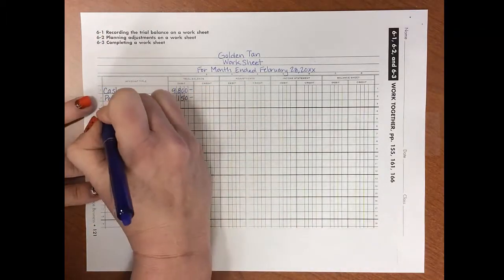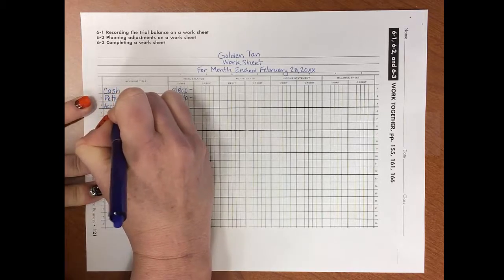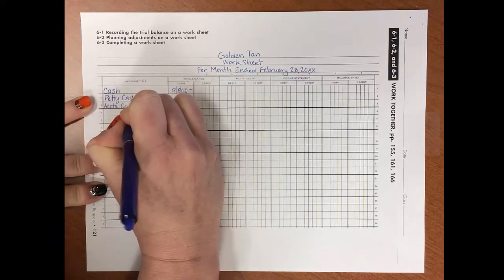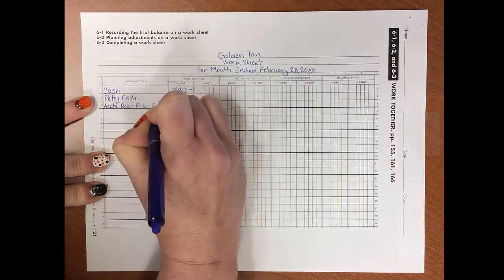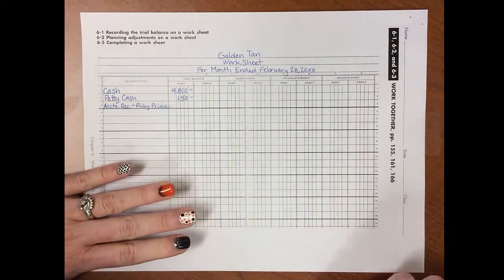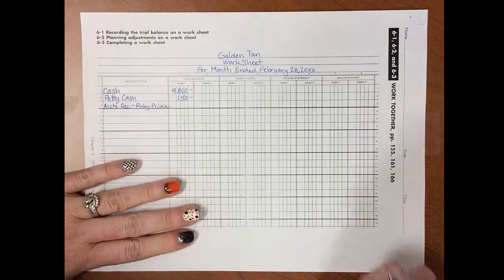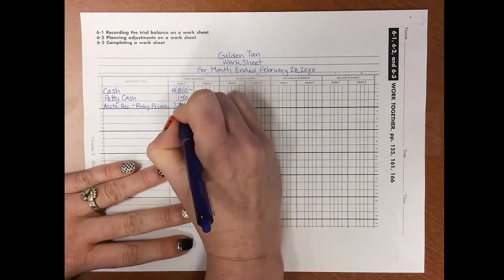Then we have accounts receivable, hyphen, Ruby Prince, have to write kind of small. Accounts receivable has a normal balance of debit, and it is $2,795.